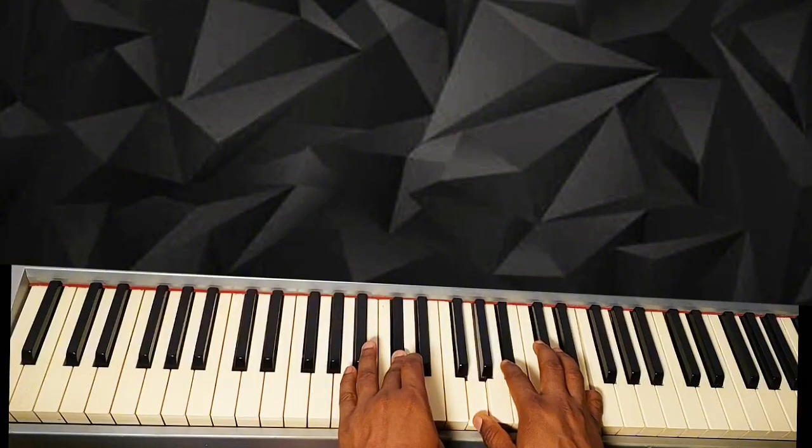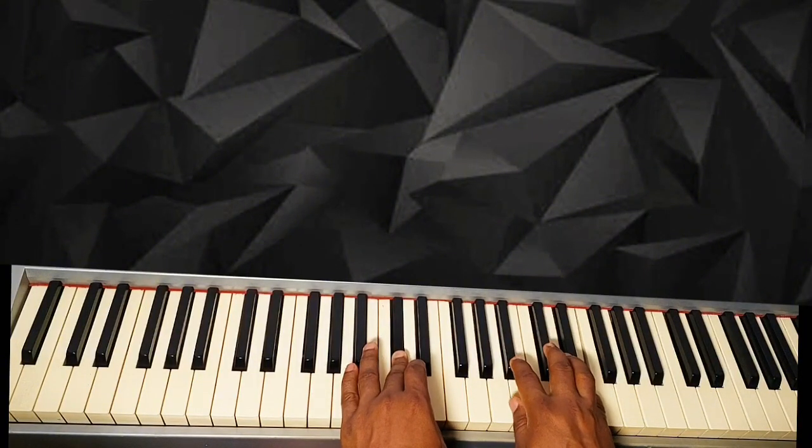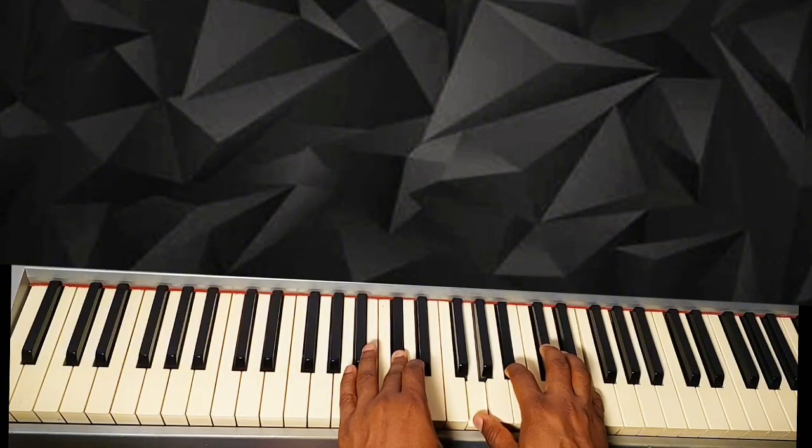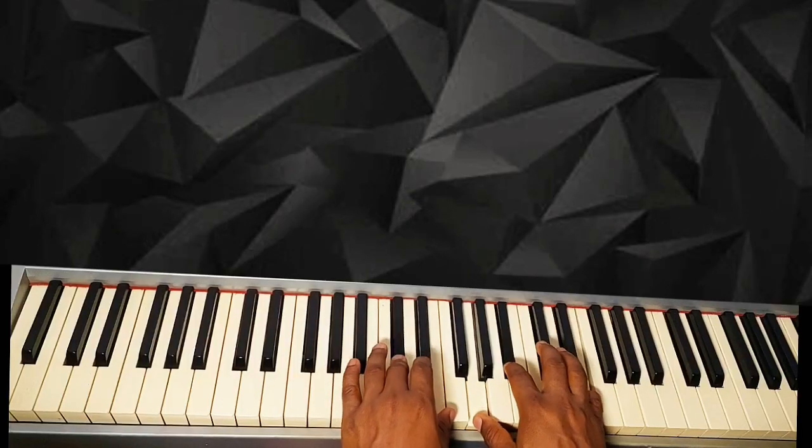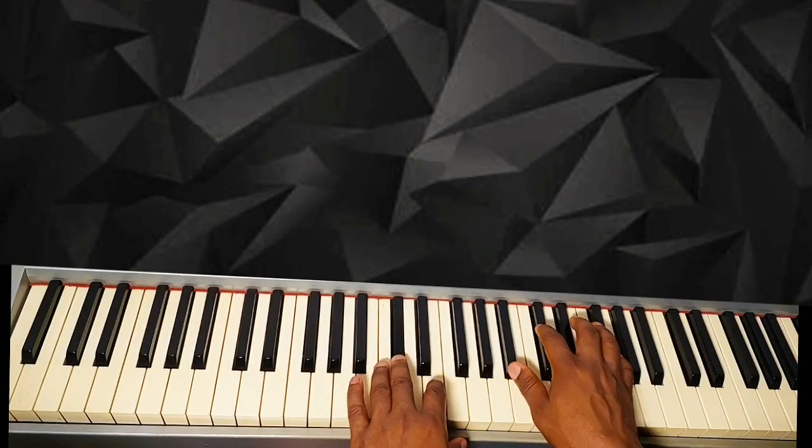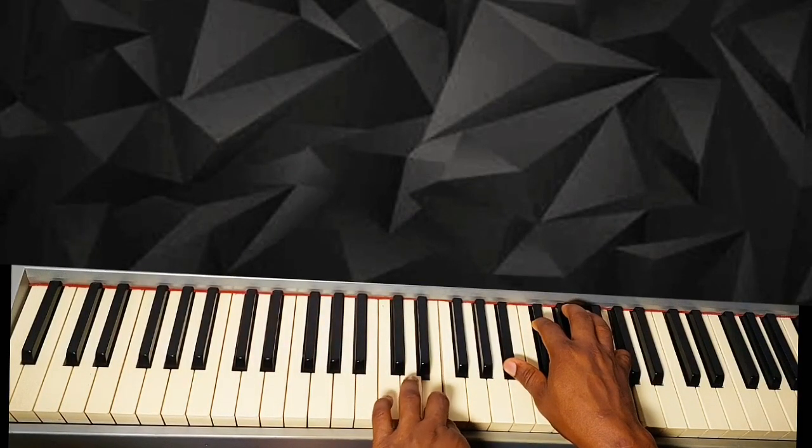The next one we have is the E, the B flat, and the G, and the left hand is simply playing the C sharp. So it's still a drop 3. It's like going around the chord, going around the note.